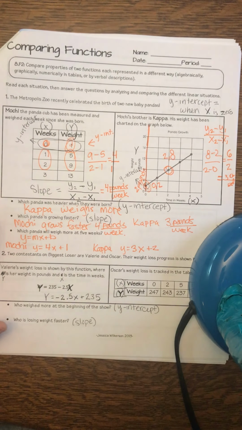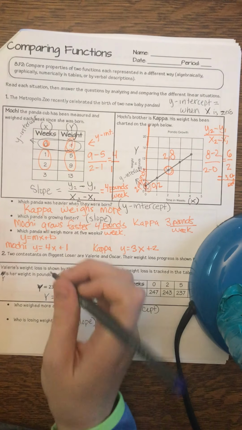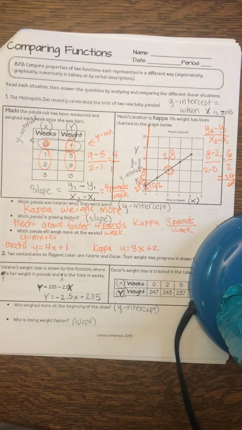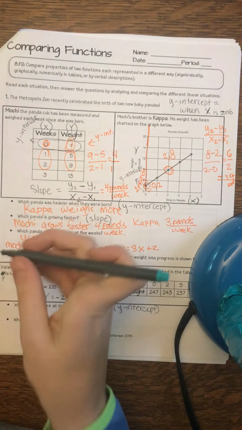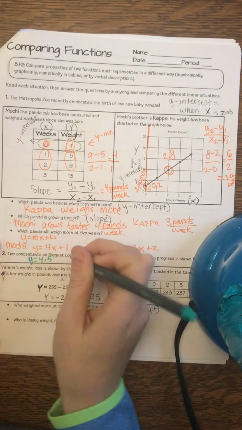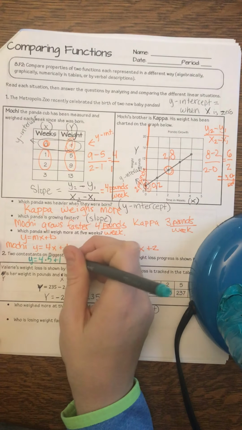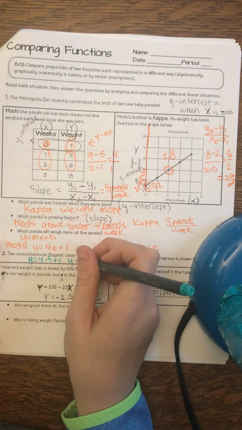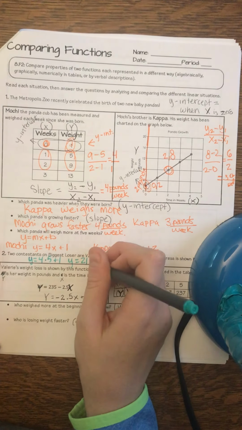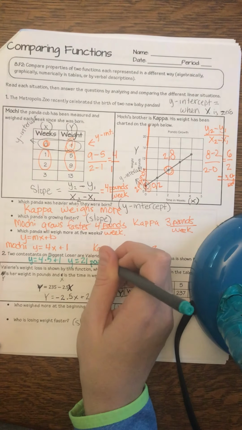So I'm going to do that work a little bit so you guys can see. Let's do it right down here. Again, pulled out a marker that did not have ink. Woohoo. So I'm going to plug in 5 for x. y equals 4 times 5 plus 1. So y equals, well, 4 times 5 is 20, plus 1 is 21. So our little Mochi is going to weigh 21 pounds at 5 weeks.